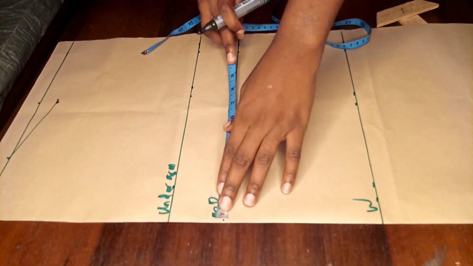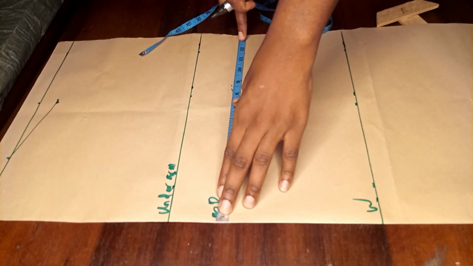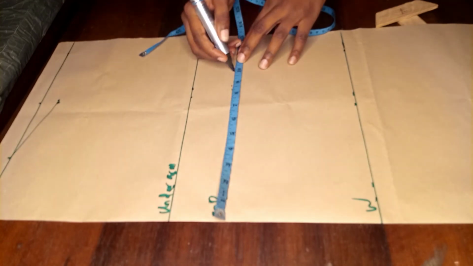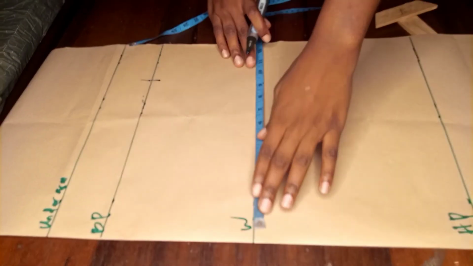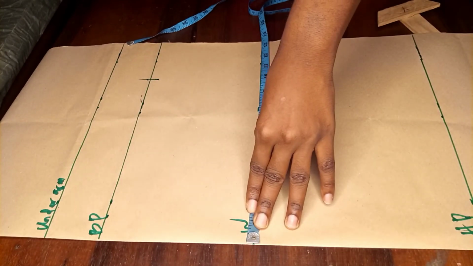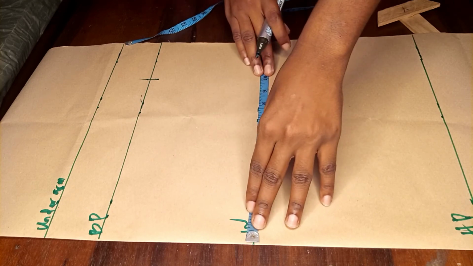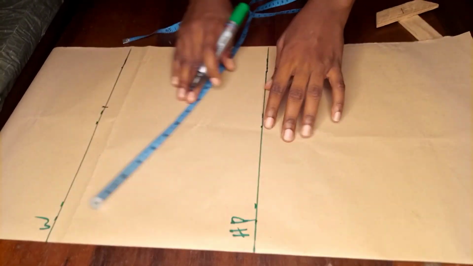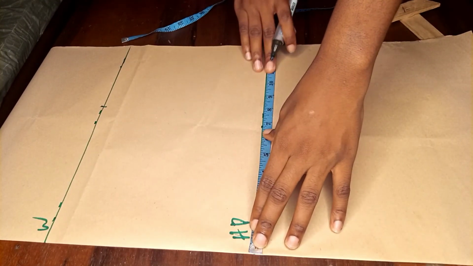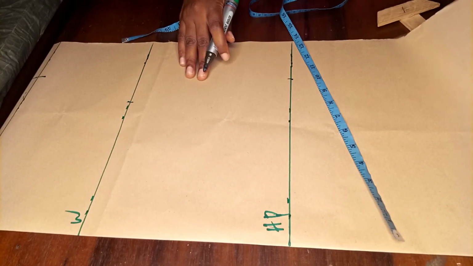So for my bust point, I'm going to divide my round bust circumference by 4. My round bust is 40 divided by 4 is 10 inches. That is what I am marking there. Then I'll go ahead and measure my waist measurement, which is 13 divided by 4. You divide it by 4, not by 2. So that is what I am marking there also. Then my hip is also 40 divided by 4, which is 10 inches.